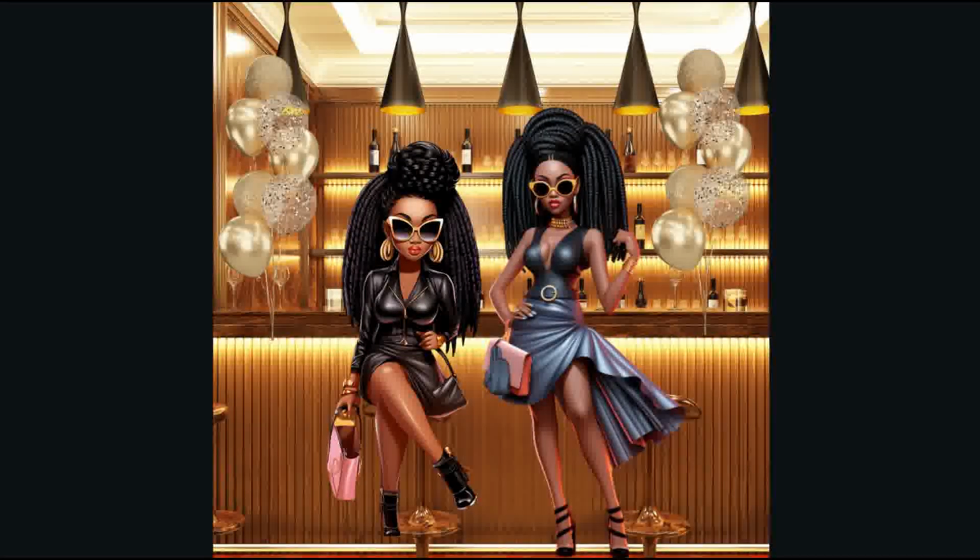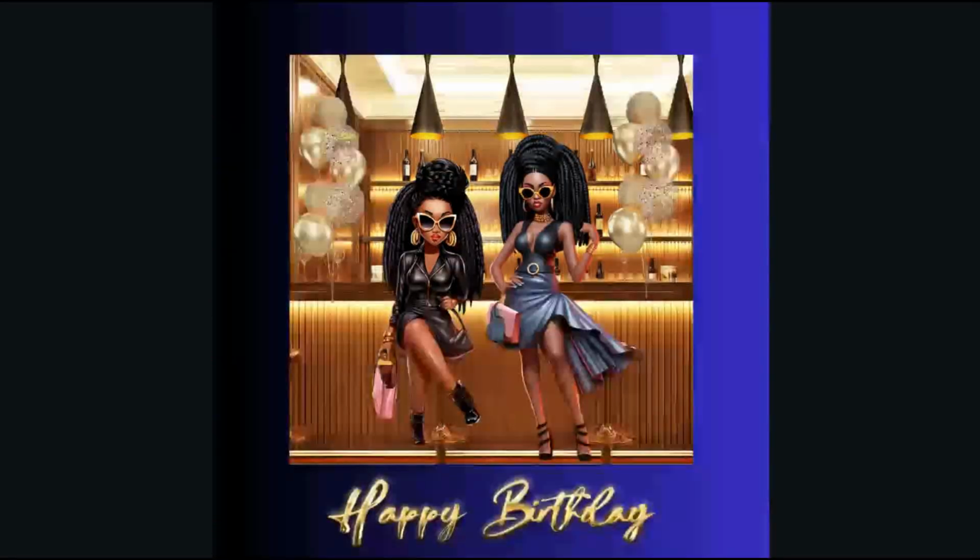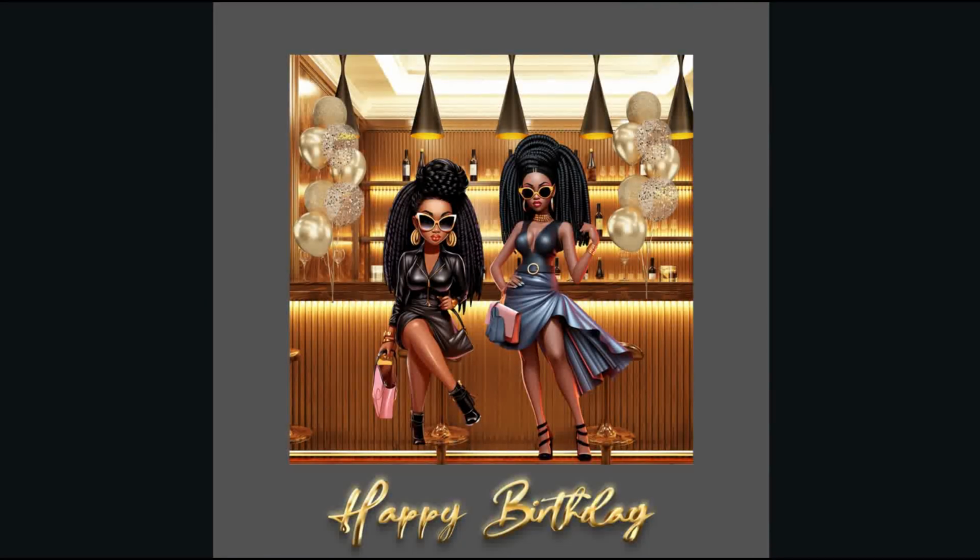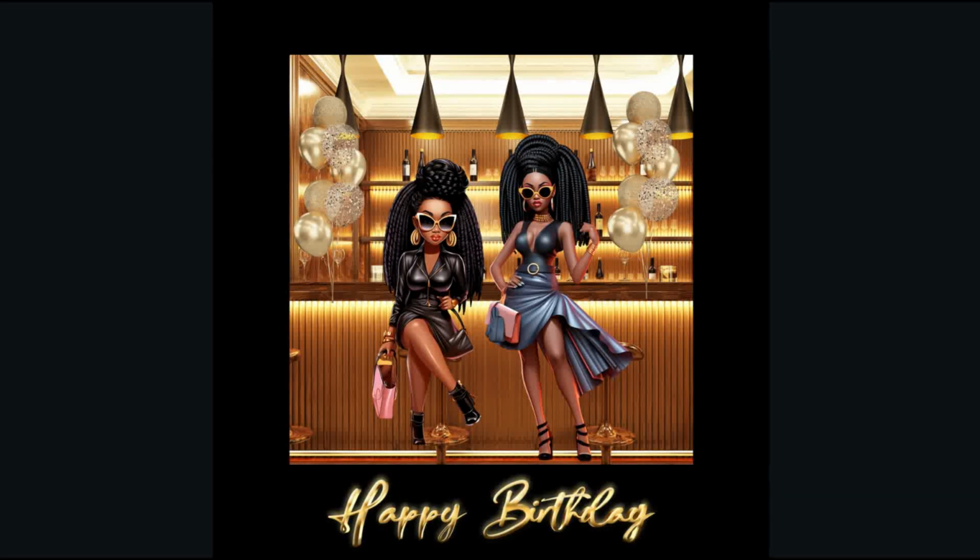And then we completed a complete design. We added balloons, we added the characters, we took the bar scene from Canva and made it look really realistic here. And then we saved that as a PNG image file. And then we turned it into a card and we played around with different backgrounds with the happy birthday.